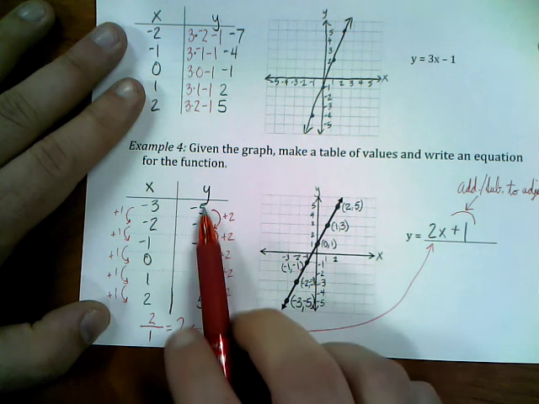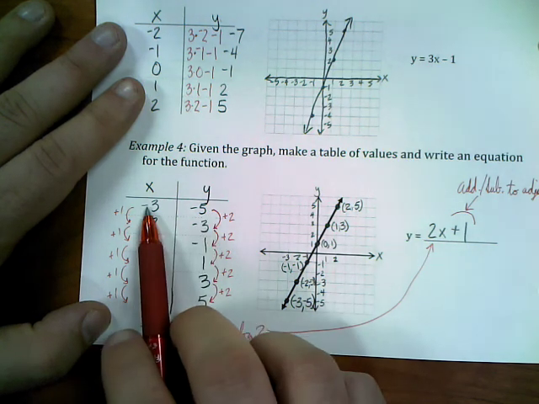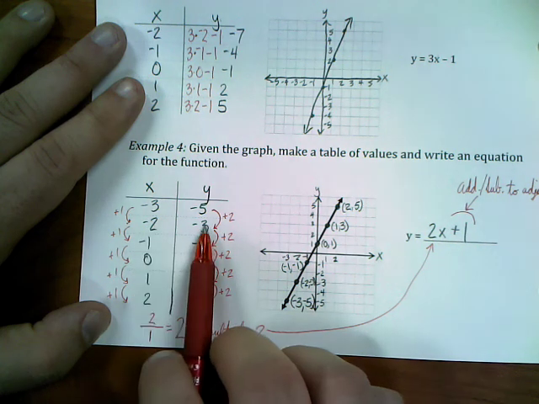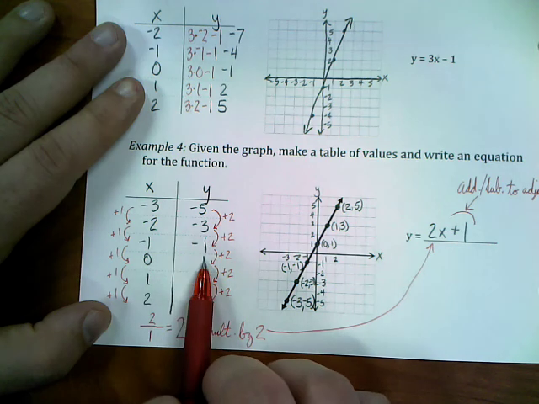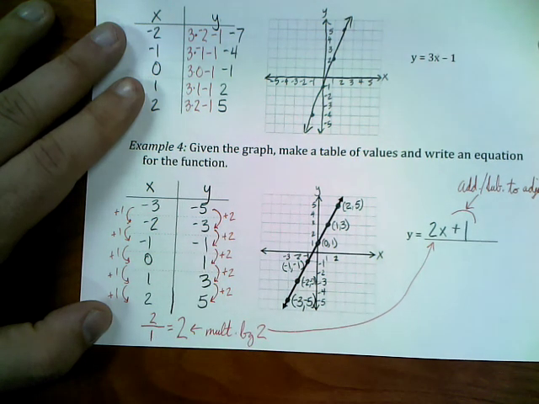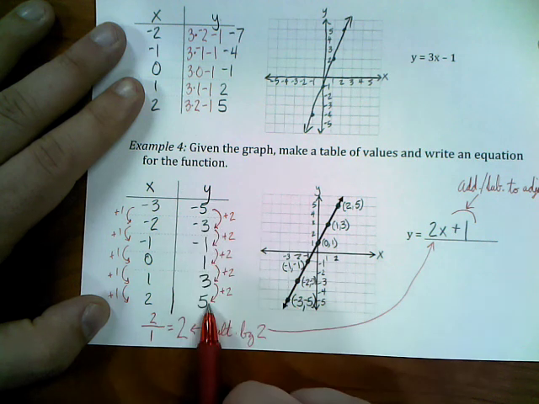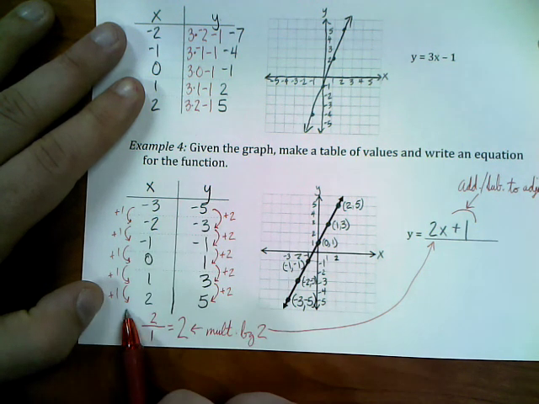But if we find ourselves in a situation where maybe this isn't so obvious, what do you do to a -3 to make it a -5? What do you do to a -2 to make it into a -3? What do you do to a -1 to change it, well, into another -1? What do you do to a 0 to make it a 1? What we're going to do, just to walk you through it one more time, is look at how all the y values are changing. We're going to look at how all the x values are changing.